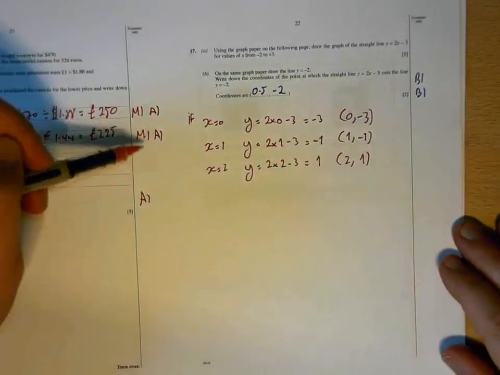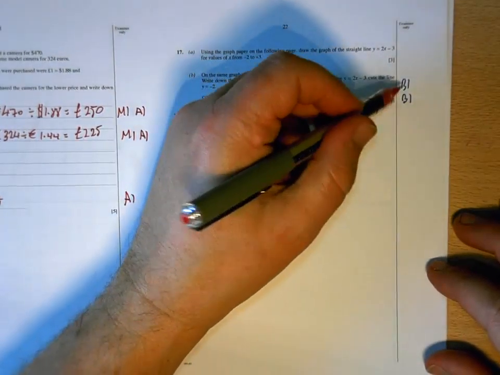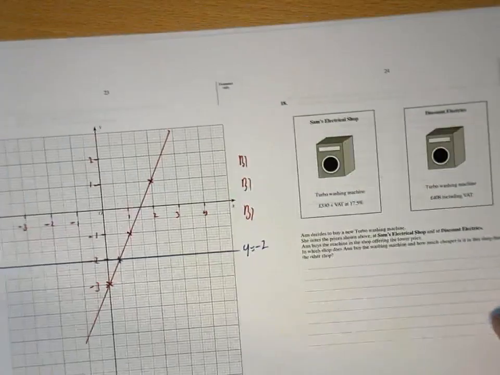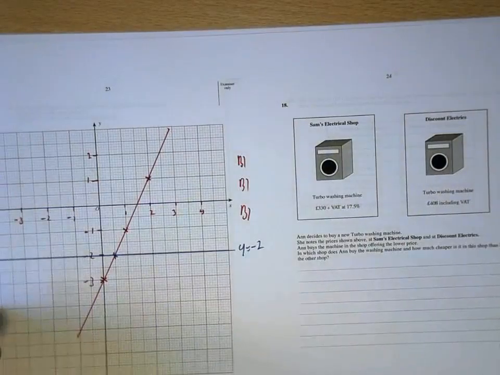Okay, so depending where you've done your workings, you've got 5 marks there, and you've got 2 marks there, which are 7. And then on this page, you've already got the 3 marks for the work on the graph.